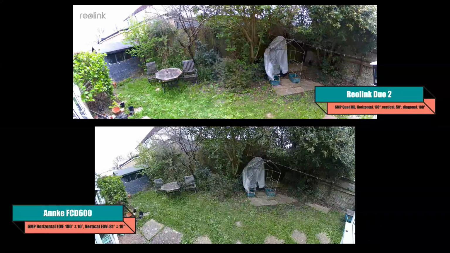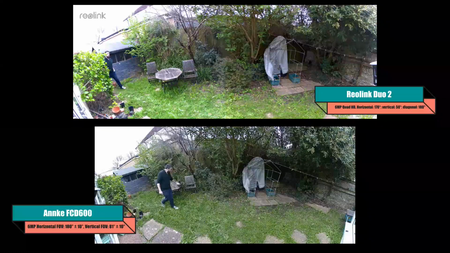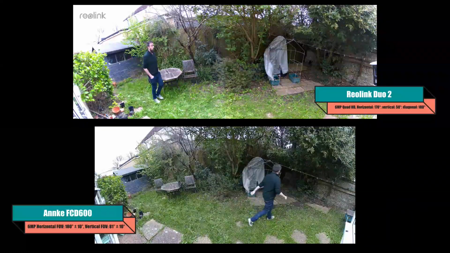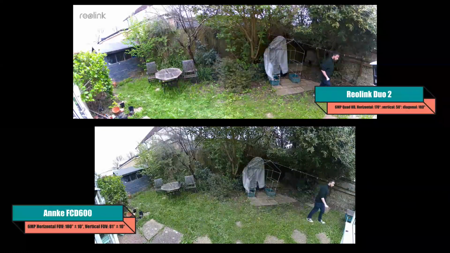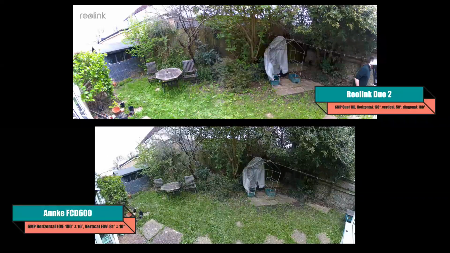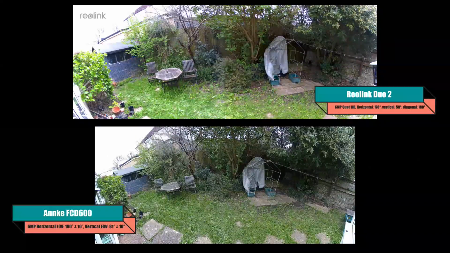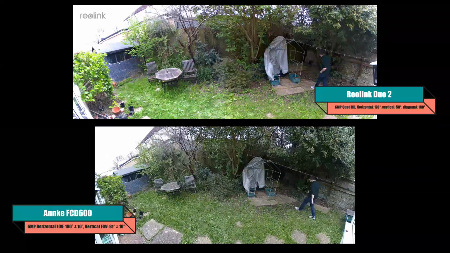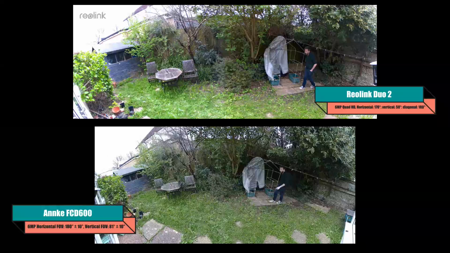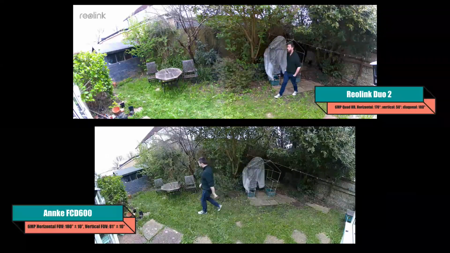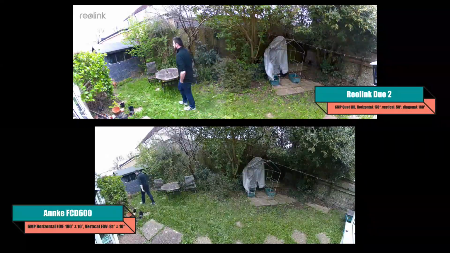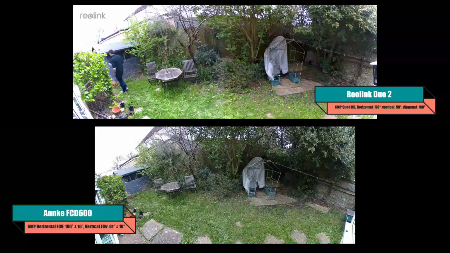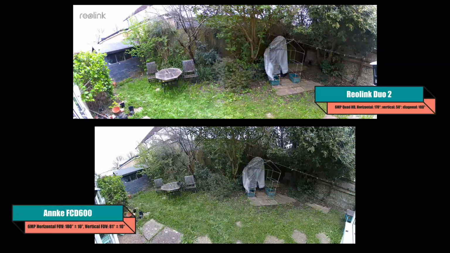We can see the Annke camera there is now running significantly smoother between the two of them. Ignore that slight blip on the screen, that's to do with the OBS, but I would say that the Annke feed is sharper. I would say the Reolink one is slightly jumpier in its recording there, and again that might be OBS, but I'd say I'm coming out a lot clearer in the Annke feed, and I also think the transition between the two lenses is a little bit more seamless with the stitching in the middle.